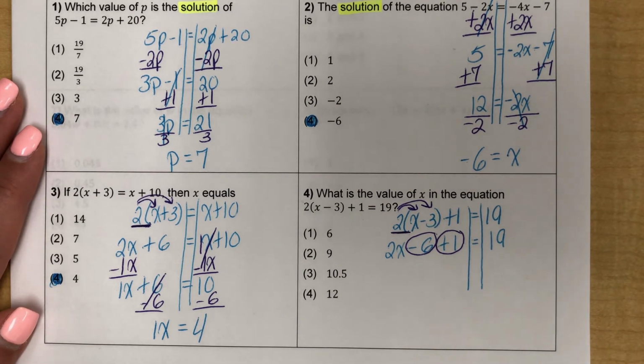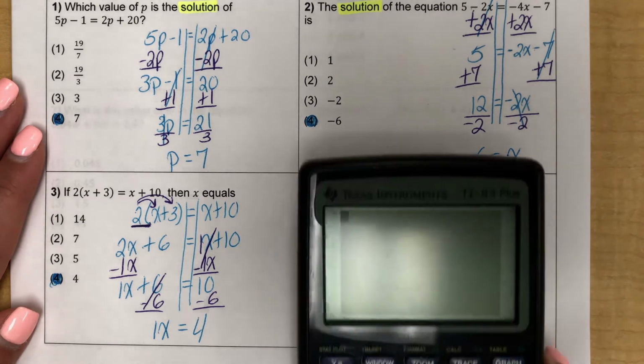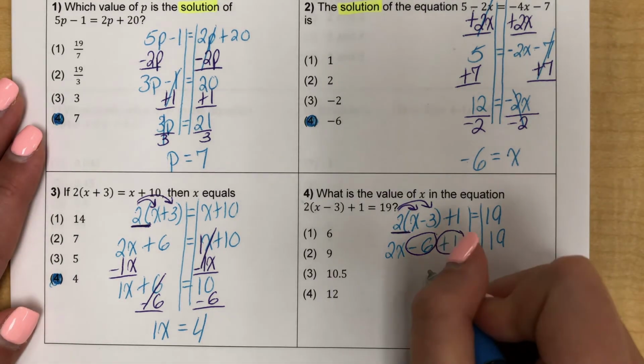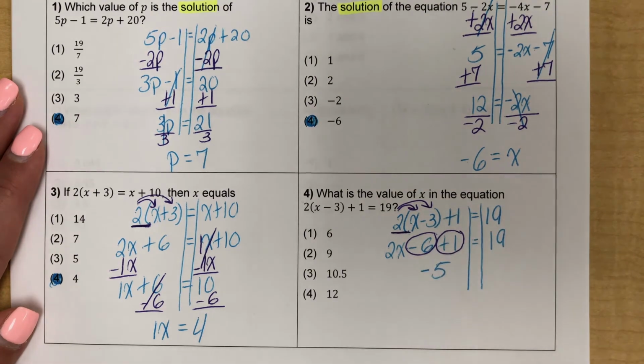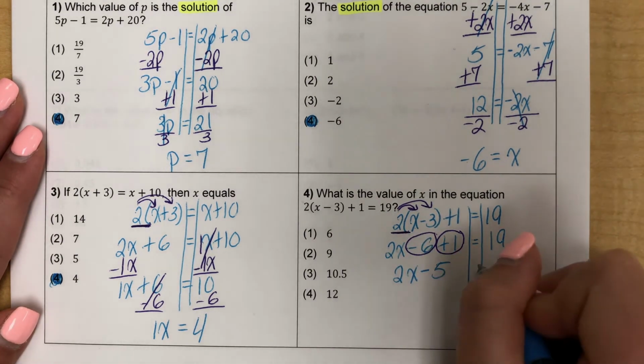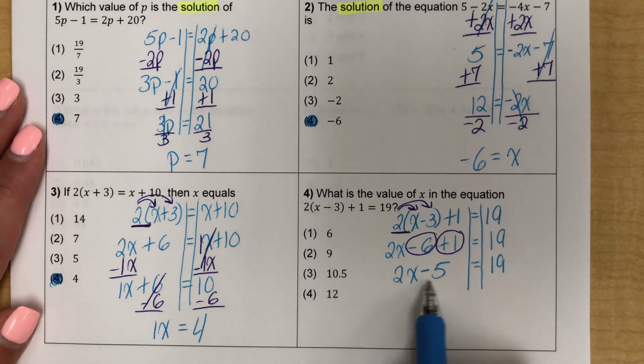So if I grab my calculator, I'm going to type this in as -6 plus 1. Here we go. -6 plus 1 is -5. So when I combine, I get a -5 underneath. I bring down my 2x, and it's all going to equal 19. And now we have 2 more steps and we're done. So again, these are no longer like terms.